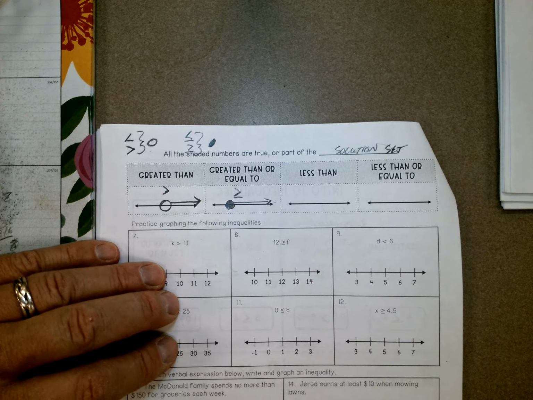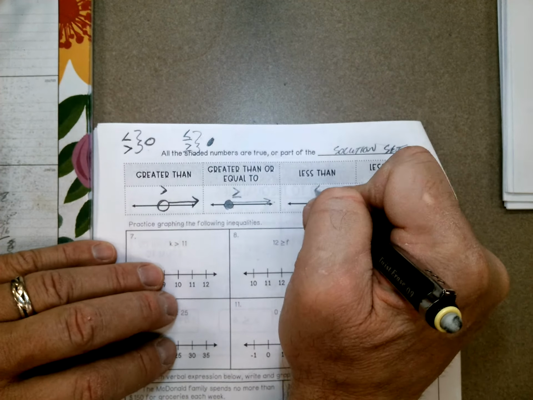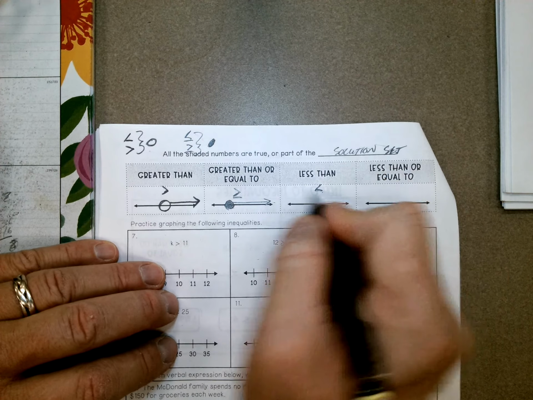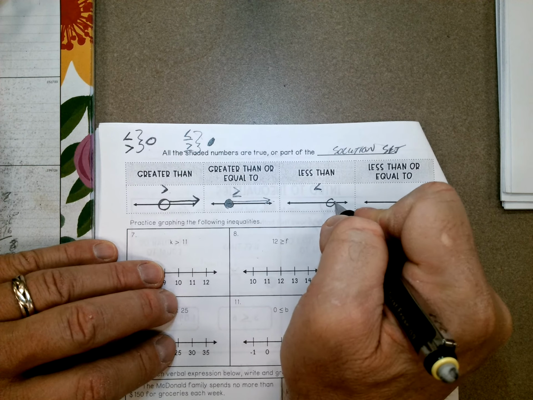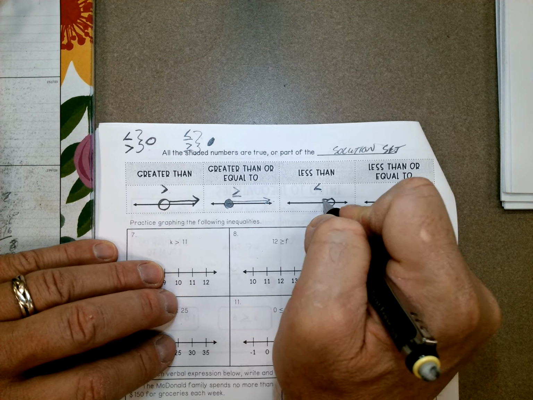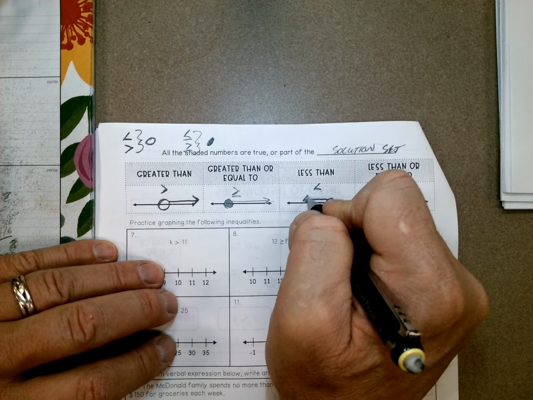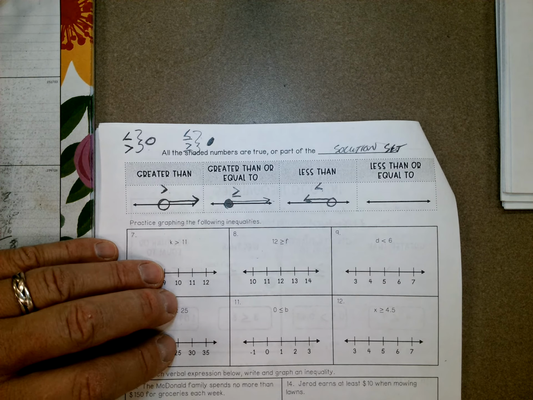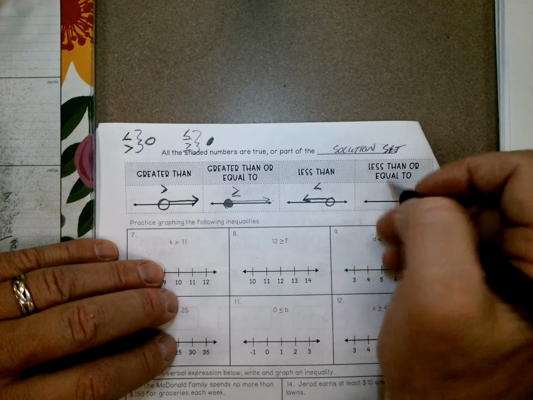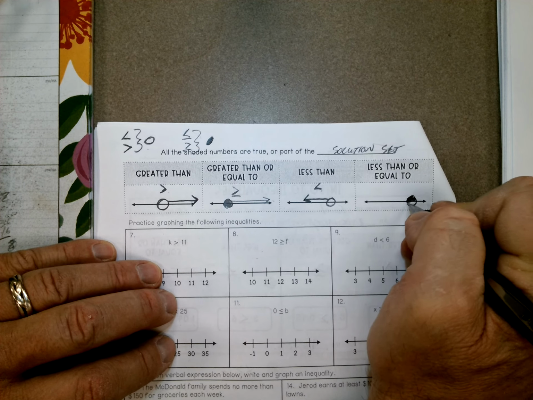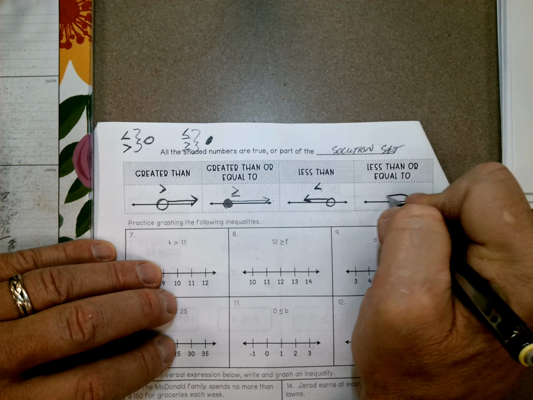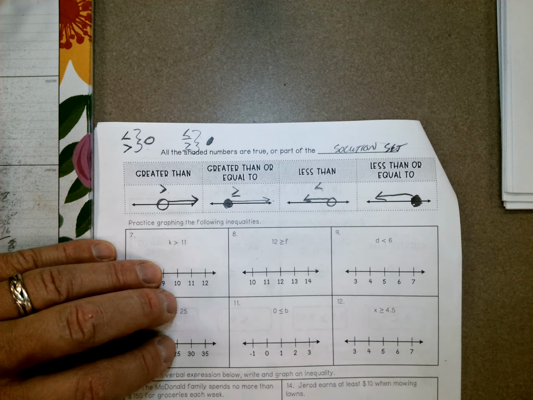Now, conversely, a less than sign, again, we're going back to these sets. We're going to circle that, leave it empty, and we're going to go to the left. Less than or equal to, we could circle the number, fill it in because that number will work for the solution, and we will go to the left there.